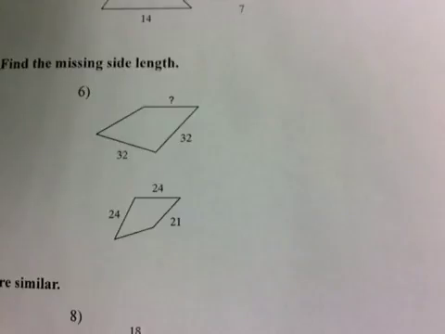Okay, let's try that again. So in this quadrilateral, you can see that there's these 2 congruent sides that match up with these 2 congruent sides right there. So our corresponding sides are going to be 24 and 32, and then 21 and question mark.